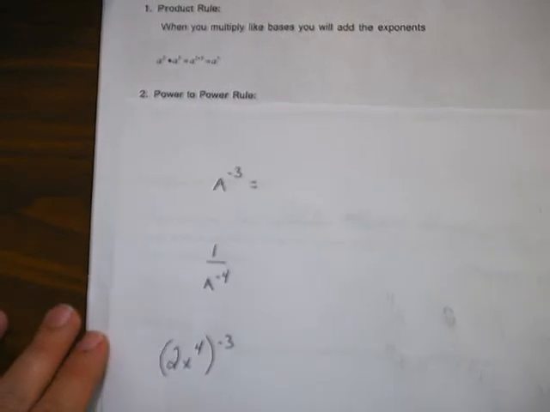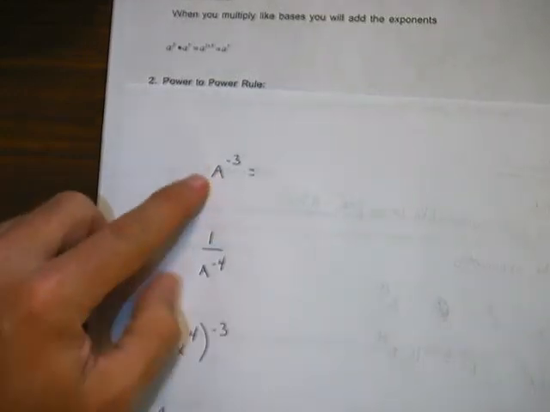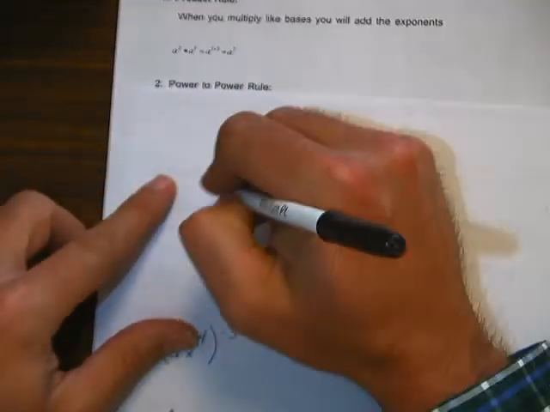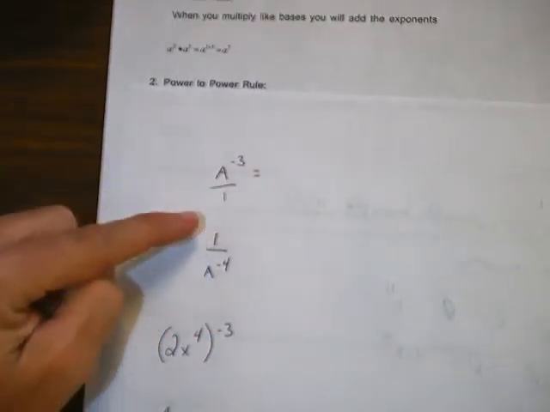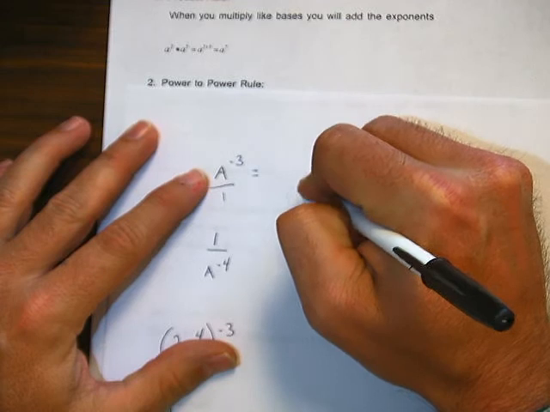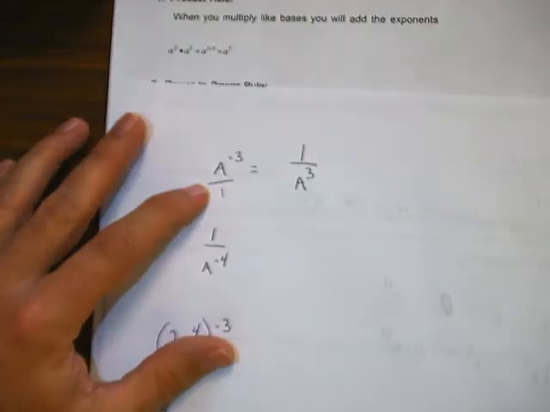A couple examples of that. We have a to the negative 3rd power. Now, this is on top because that's understood over 1. So we're going to make it positive so that a to the 3rd will go to the bottom and the 1 will be on top, so you'd have 1 over a to the third.